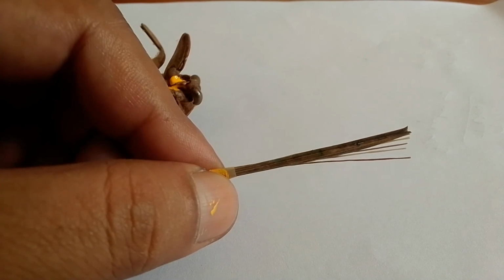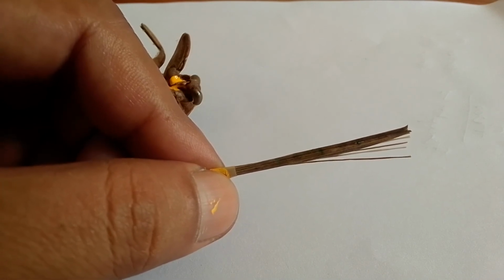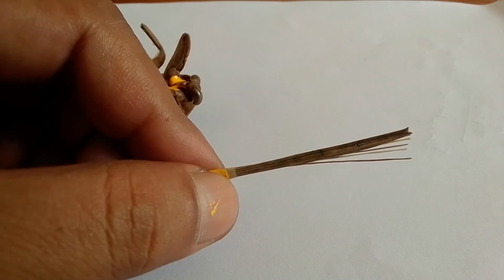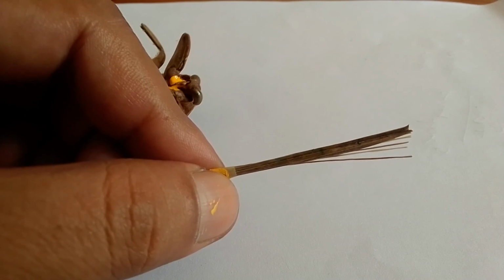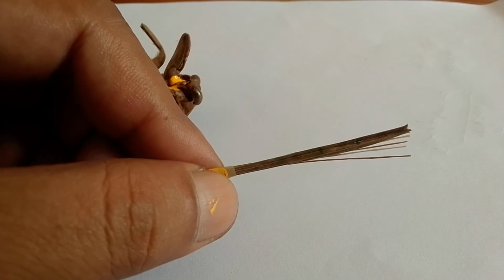So thus they have got 6 stylets. So I hope that this modification which is there in case of bug as well as in case of mosquitoes is clear to all of you.